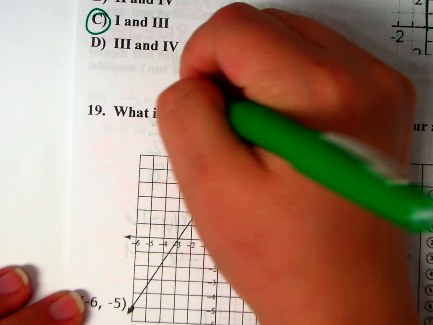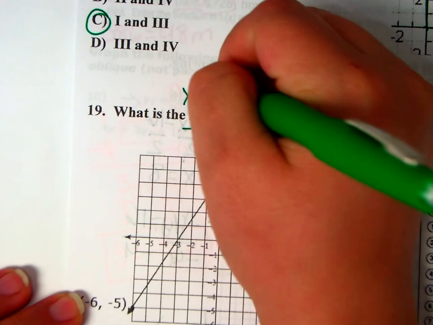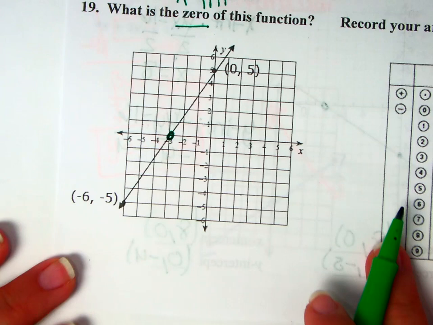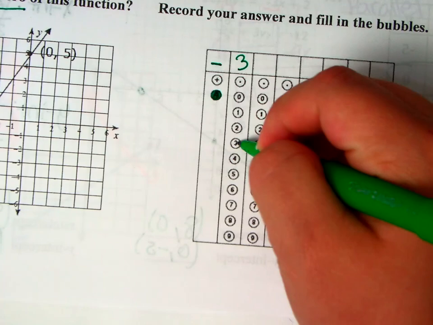The last one. What is the 0 of this function? 0 is just another way of saying x-intercept. So what is our x-intercept? What number? Where did that graph cross the x-axis? -3. So here, on our griddable, you put -3 and bubble it in.